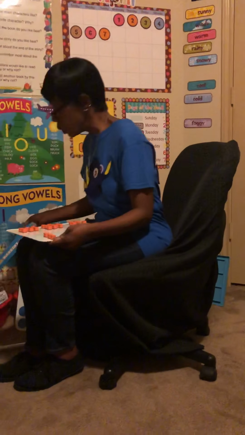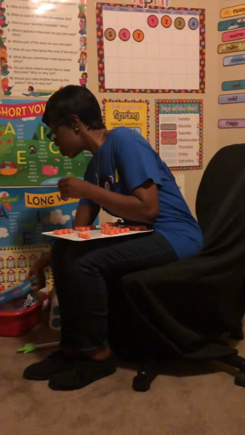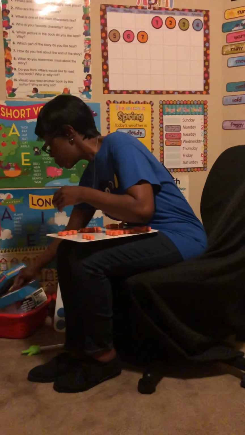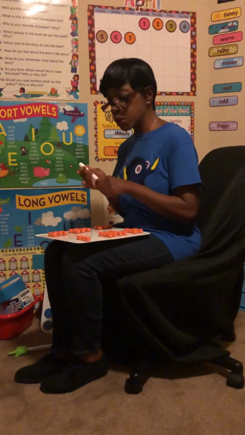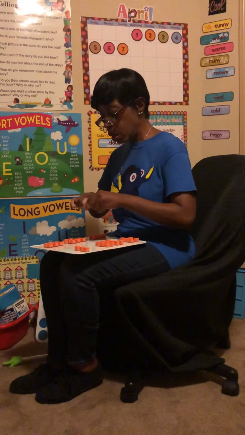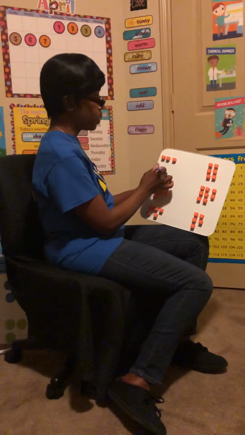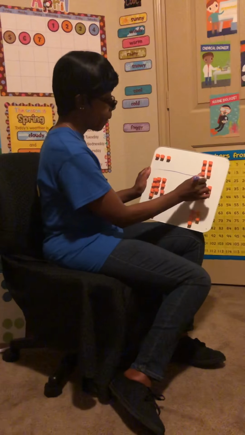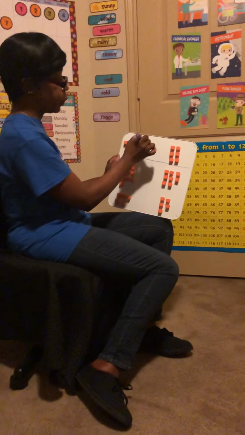And we're going to see exactly how to do our numbers. Boys and girls, there's nothing wrong with using strategies. Strategies help us out a lot. So Ms. Brown's going to draw a line, and we're going to do this first set.